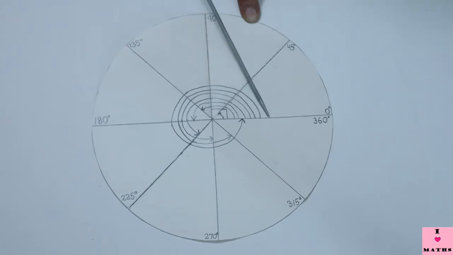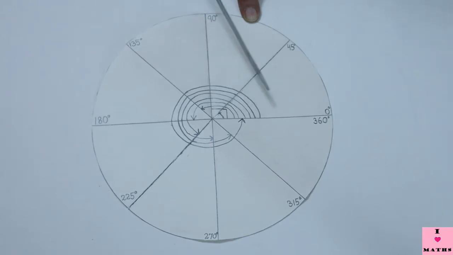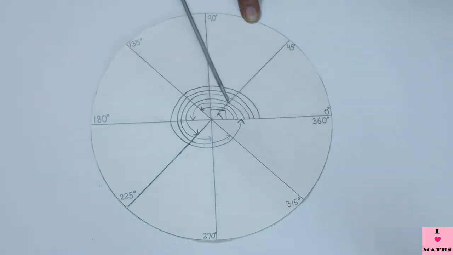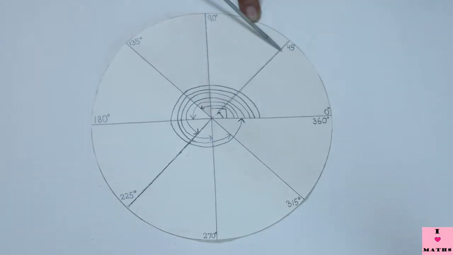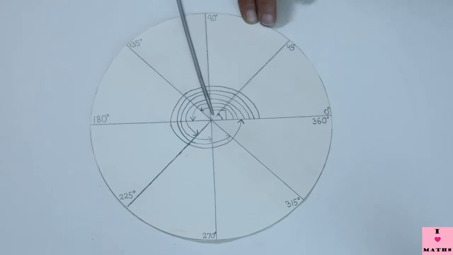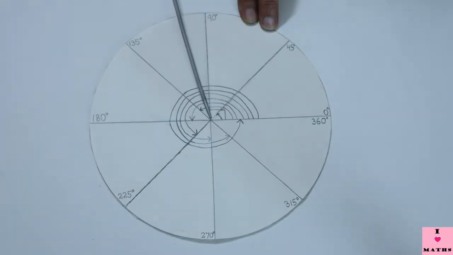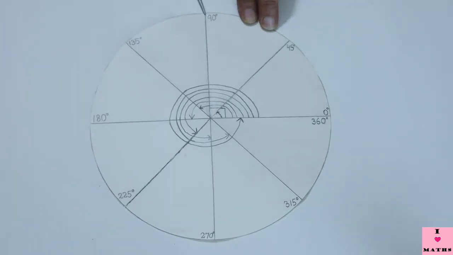It means from here to here. Okay, this angle, look at my pointer. This angle is 45 degrees. Now 45 for this and 45 for this. 45 plus 45 makes 90 degrees. So this angle here till here makes 90 degrees, which is a right angle.